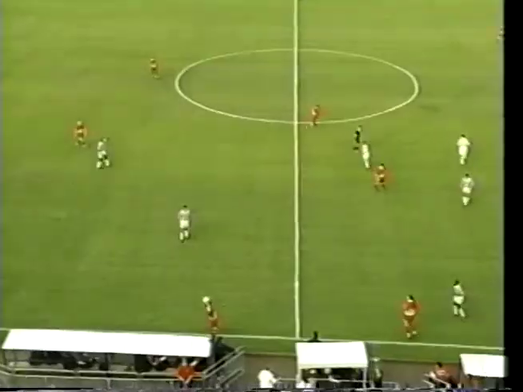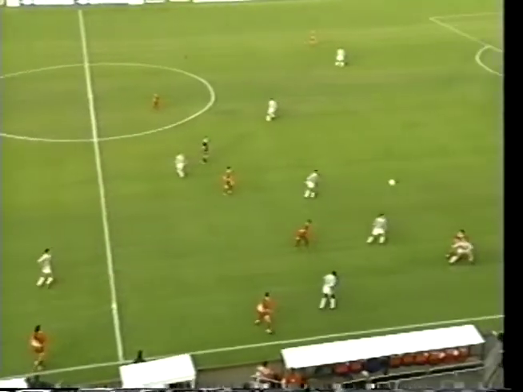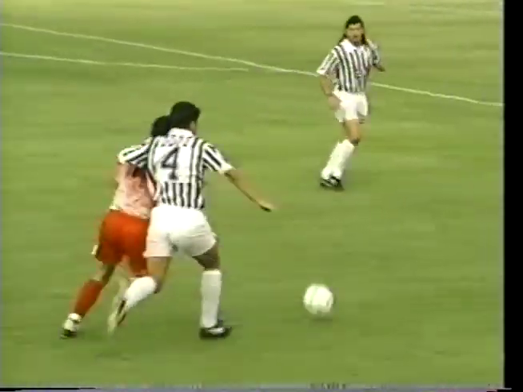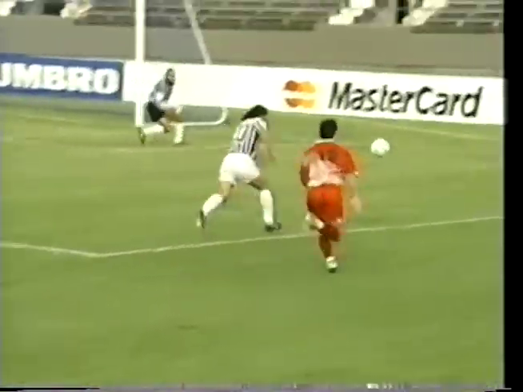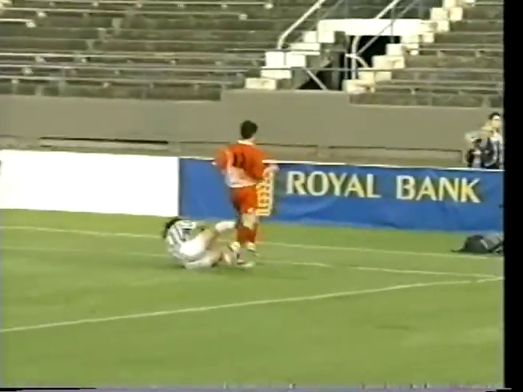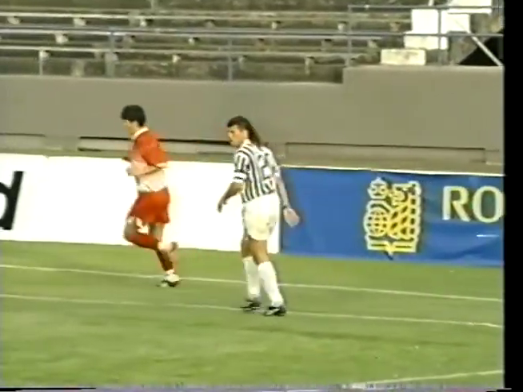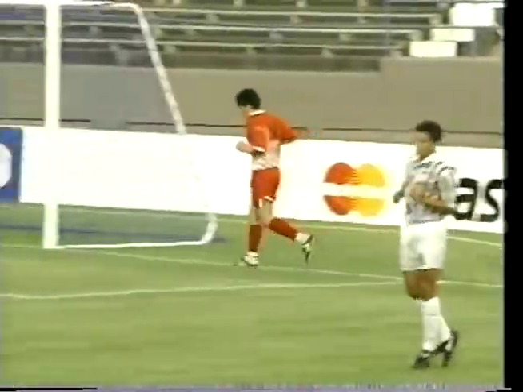Actually, the Canadian team is really playing, trying to push the ball forward as much as they can, and they're creating a little chaos for the Costa Rican defense. Now Corazine rushing in there for Canada, and it's cleared, forces Mauricio Montero to concede a corner kick.